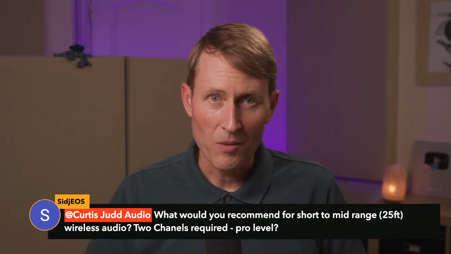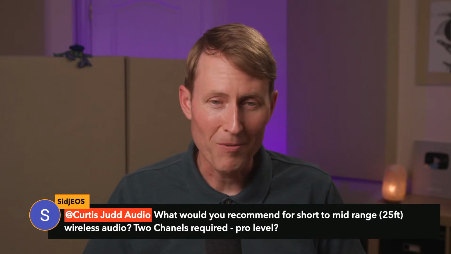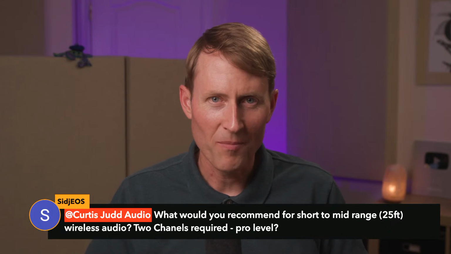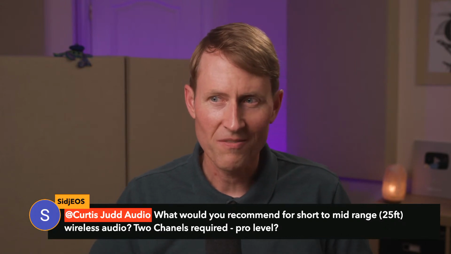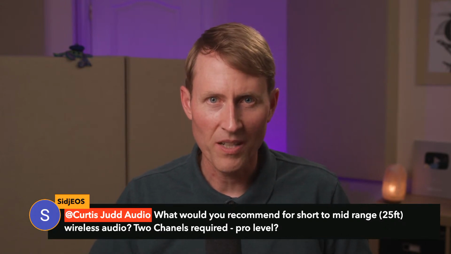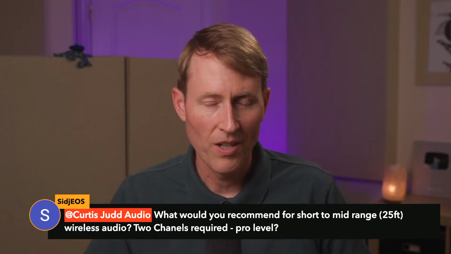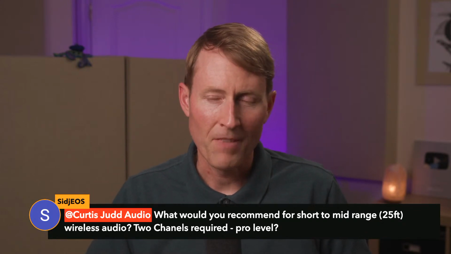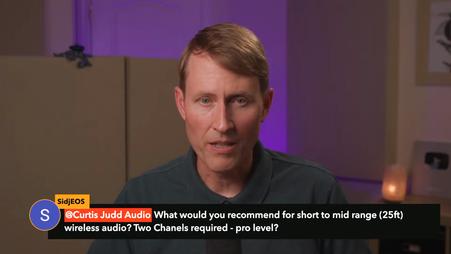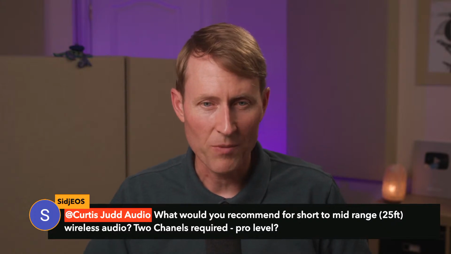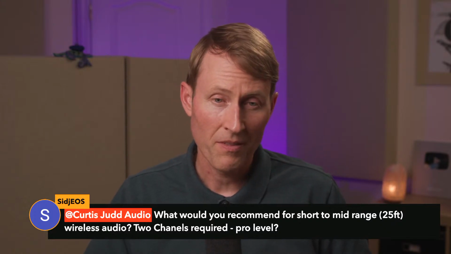I use Audio Limited A10. I'm very happy with it. It works great. Never had a problem with it at a range of 25 feet, even with just the included whip antennas, the quarter wave antennas, the short ones. And then certainly when you add additional antennas from there, it does great. So that's been a really great system for me.